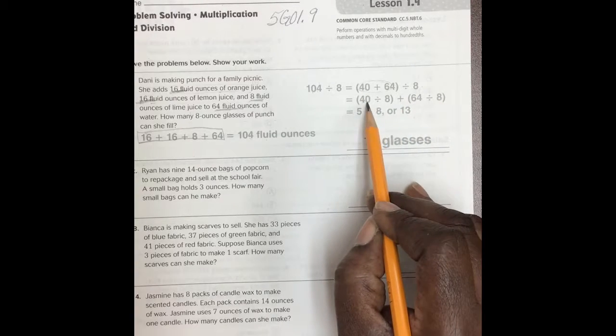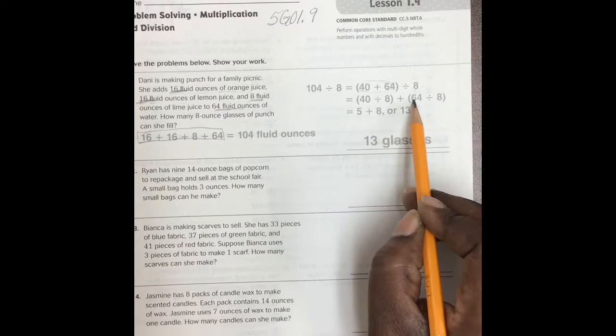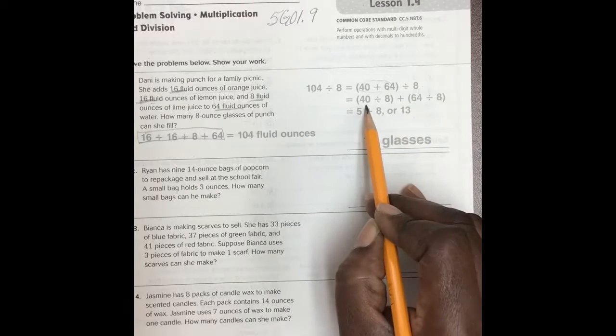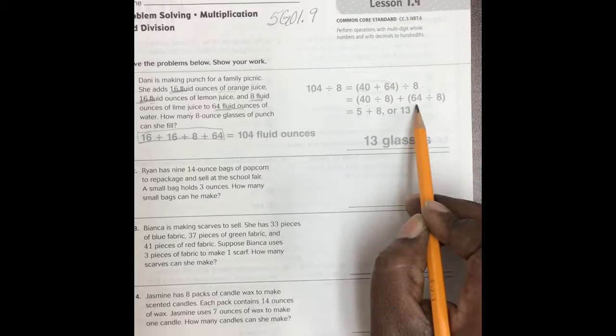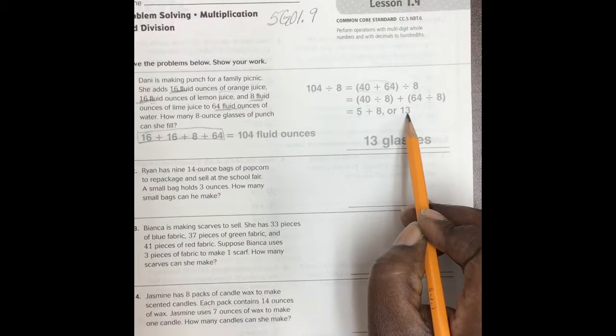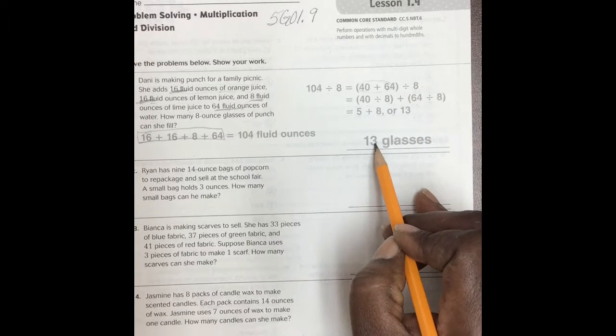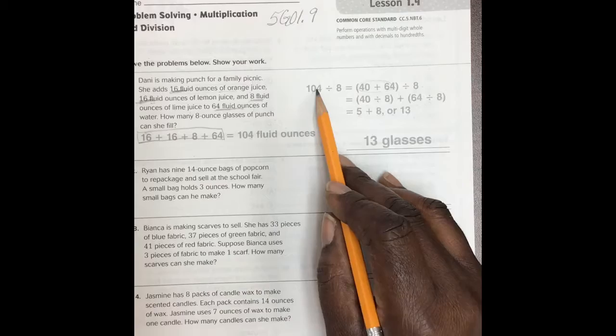So at this point, they identified 40 and they divided 40 by 8, and then they divided 64 by 8 to discover that 40 divided by 8 is 5, 64 divided by 8 is 8, and therefore you have 13. And that's how we know that there are 13 glasses of 8 ounces in 104.